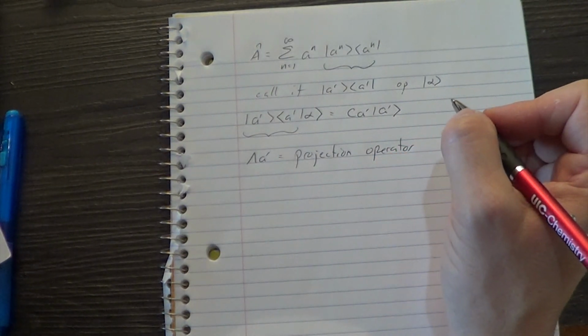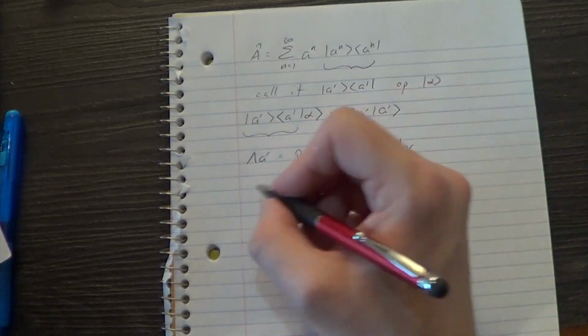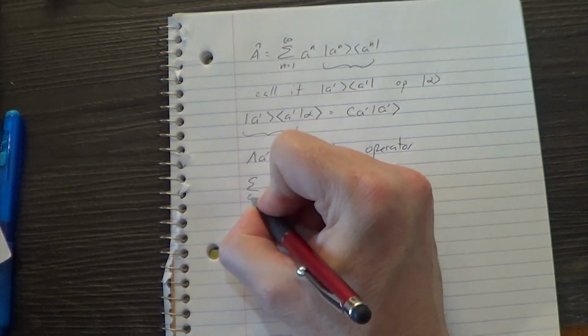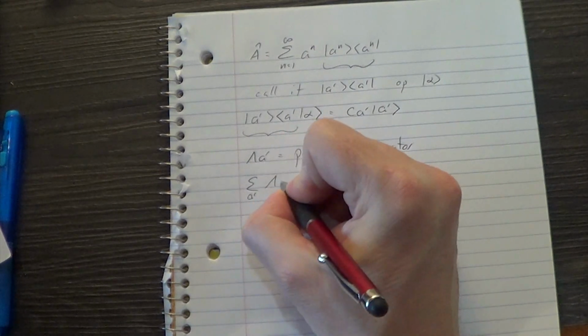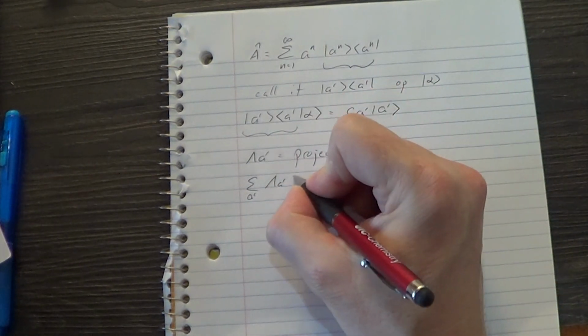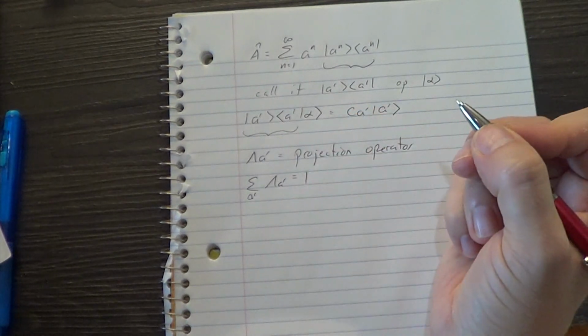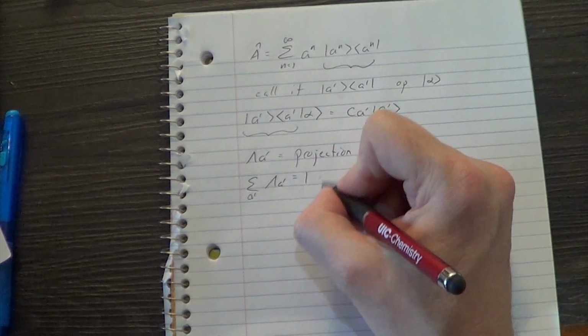So this will come up in some more proofs. I want to say a little bit more about it. One of the ways to write a resolution of the identity is to take the sum of projection operators. That is a resolution of the identity, so that's equal to 1.